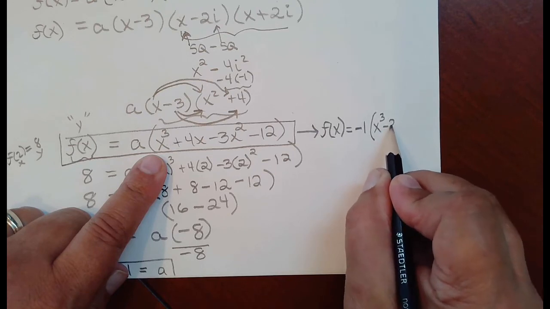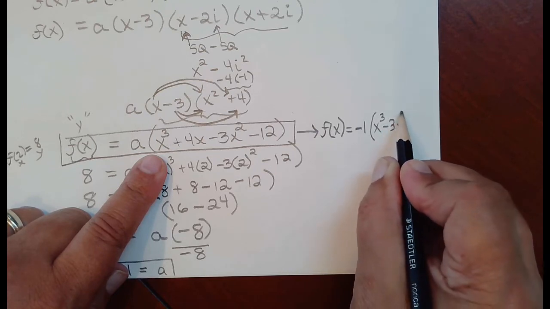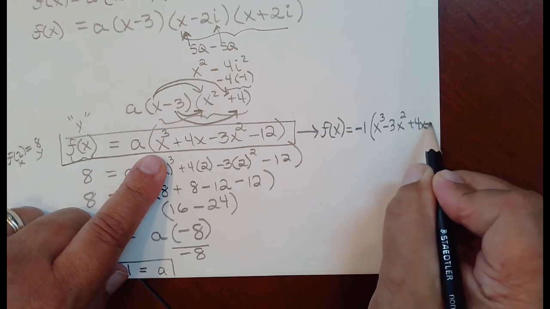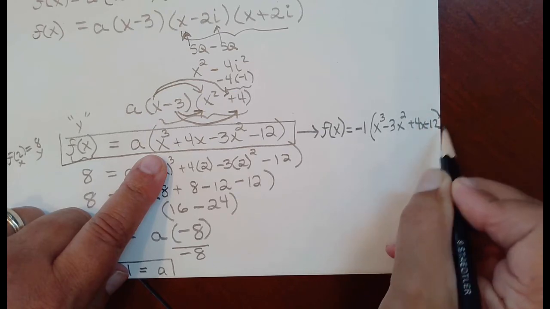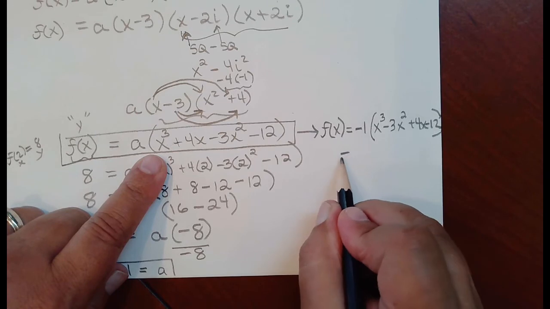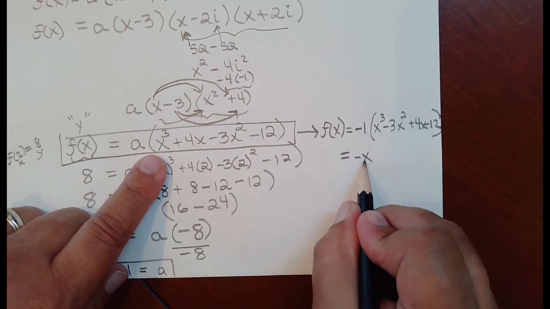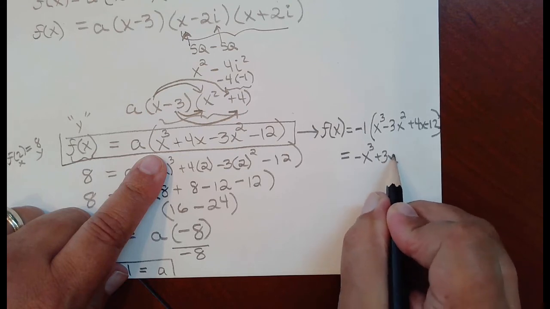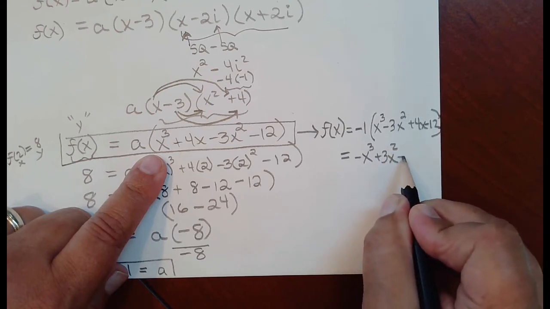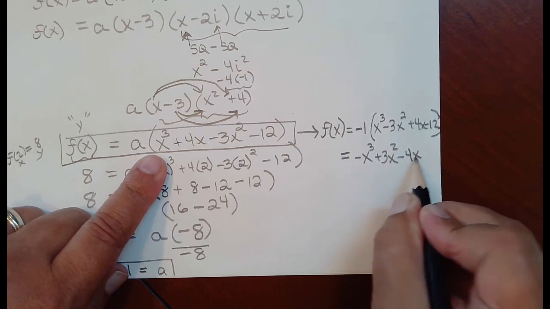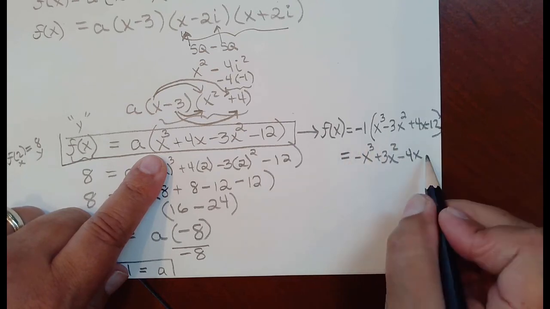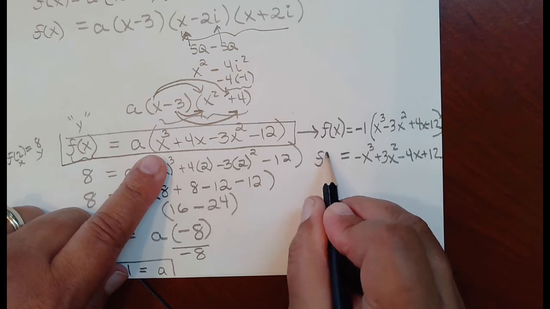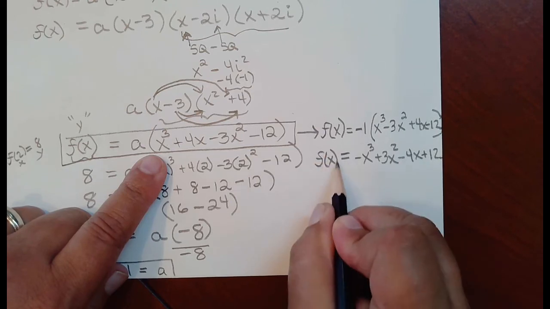We have a negative 3x squared term. We have a positive 4x, and we have a negative 12. And if you drag that negative 1 in there, then you have negative x cubed, positive 3x squared, minus 4x, and negative times negative 12 will be positive 12. And that is your finished function.